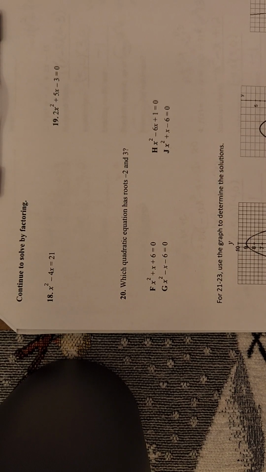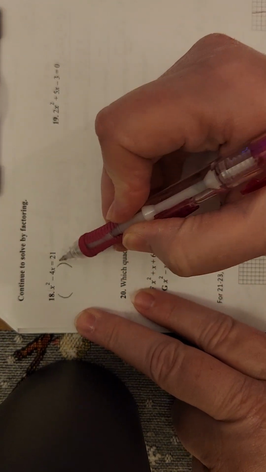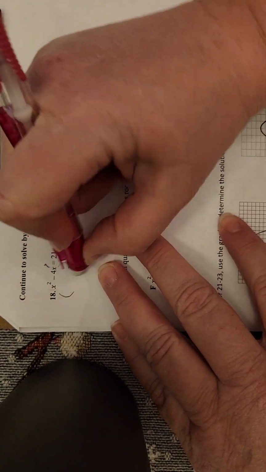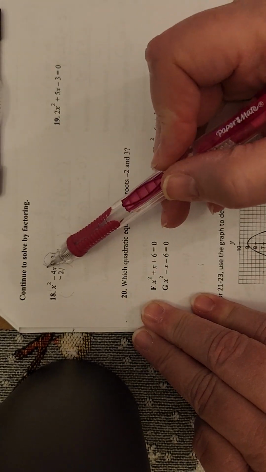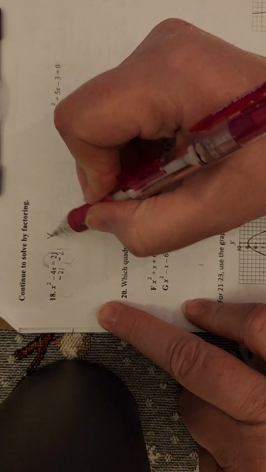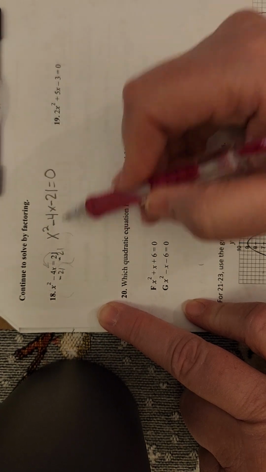All right, so some more factoring. Again, if you notice, there's a 1 here, so we can go straight to this. And really, actually first, before we do that, I'm sorry, we have to get it equal to 0. My fault. So we have to get rid of that 21. Okay, so we're going to subtract 21 from this side, right? We have to do it to this side, we have to do it to that side, which means essentially I'm just moving this 21 to the other side, and when you do that, you change the sign, okay? So that gives us x squared minus 4x minus 21 equals 0. So this is what we're factoring.